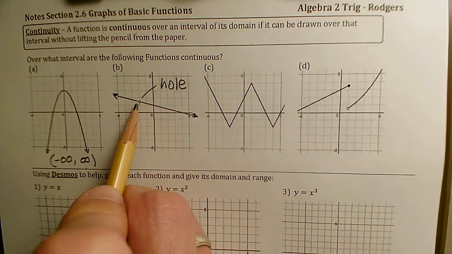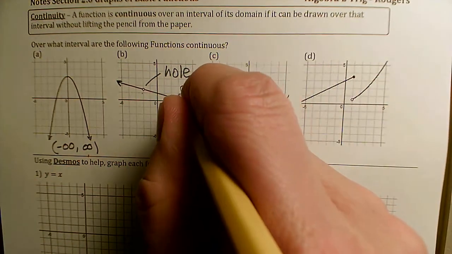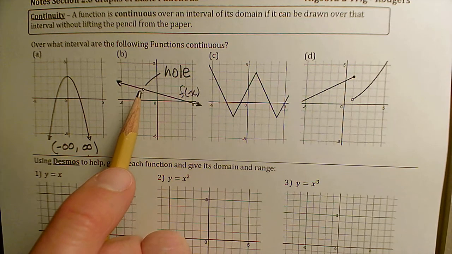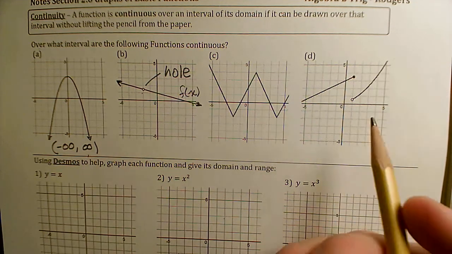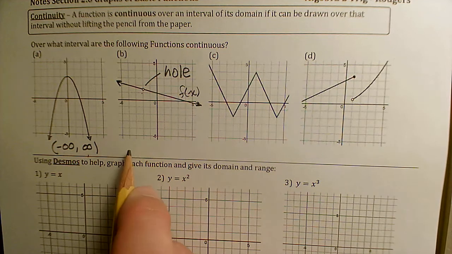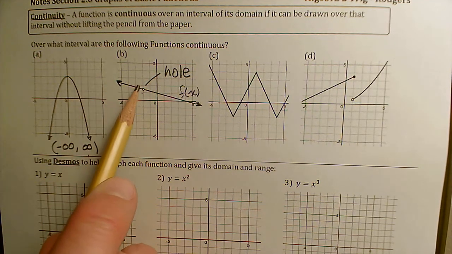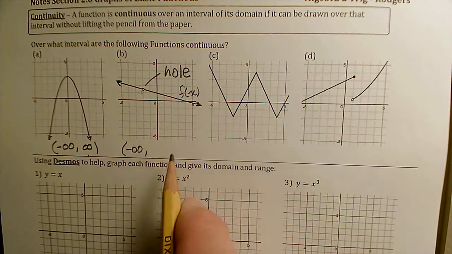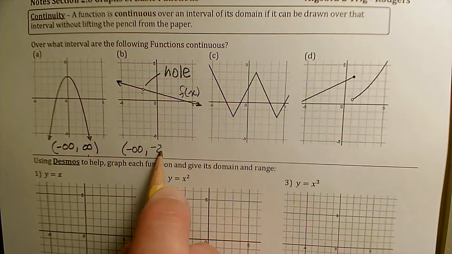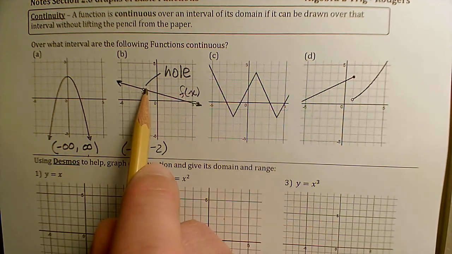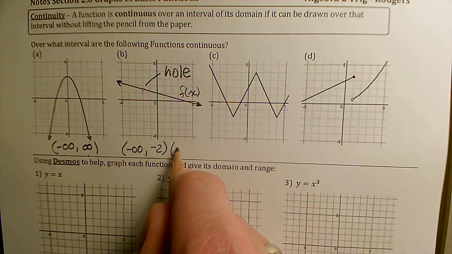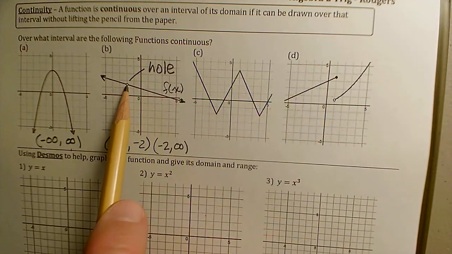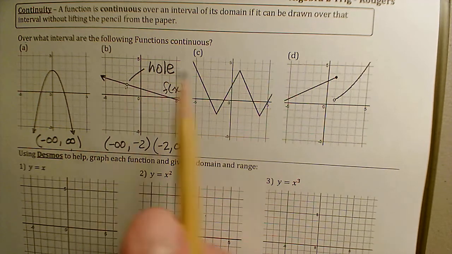If this was a function, say f of x, and I asked, what is f of negative 2? You would say it's undefined. I don't have a value for f of negative 2. So this function is continuous from negative infinity up to negative 2, and then on the other side of the hole, it continues. From negative 2 up to infinity, it is continuous. That point has been removed. There's a hole in our function.